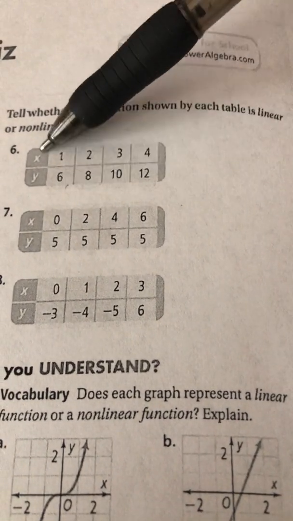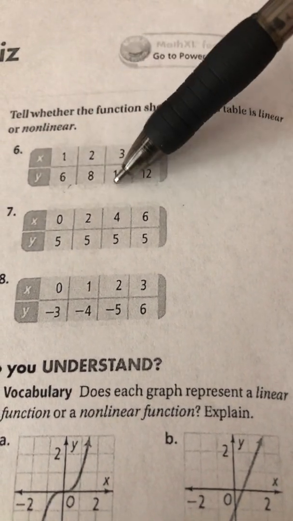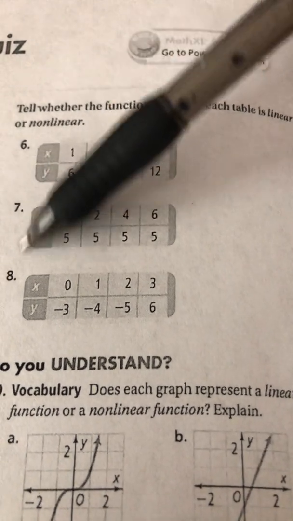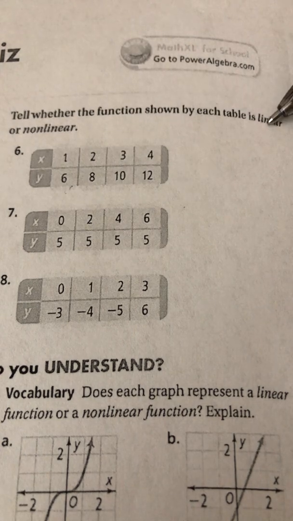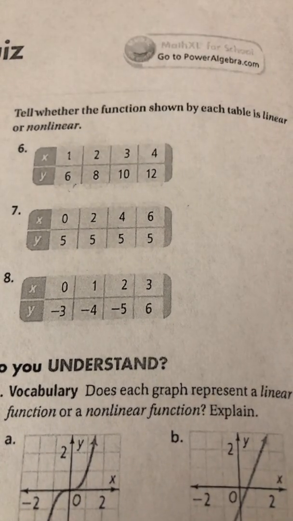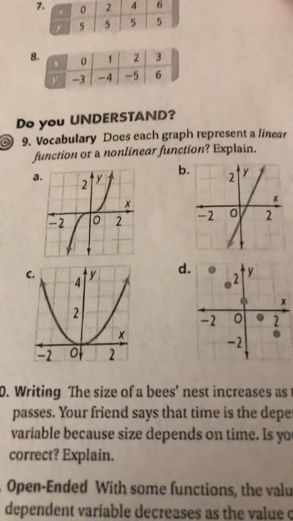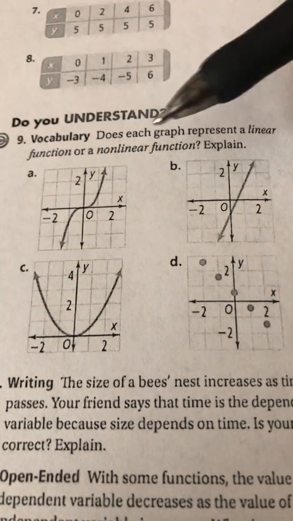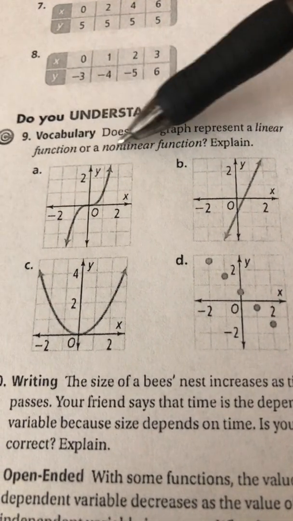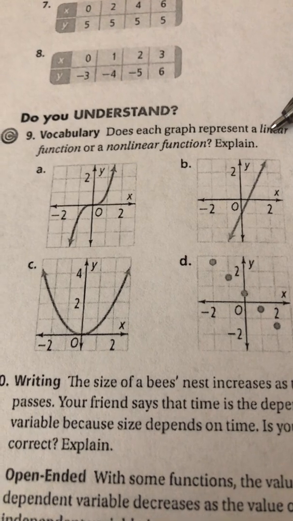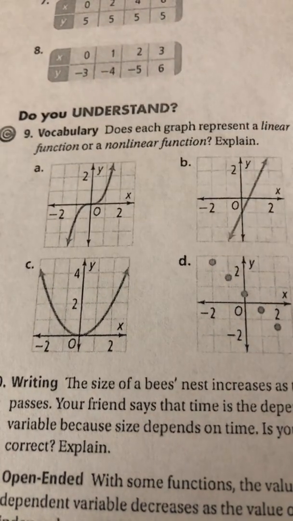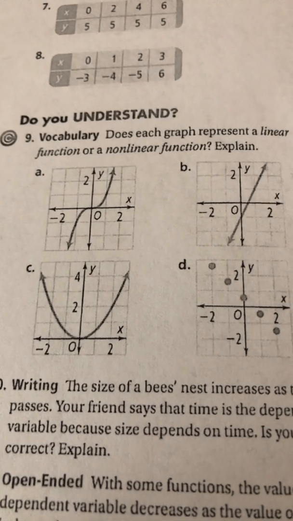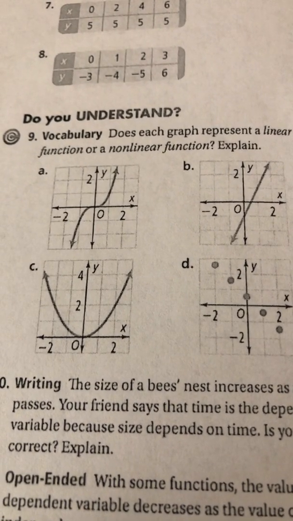These are pretty simple. You've got to take a look at these, the input, the output. If it helps to graph them, go ahead and graph 6, 7, and 8. But you're to tell whether the function shown by each table is linear or nonlinear. And for number 9, does each graph represent a linear function or nonlinear? Remember, linear is a line. So which one of these makes lines? There's 2 linear, there's 2 nonlinear ones.